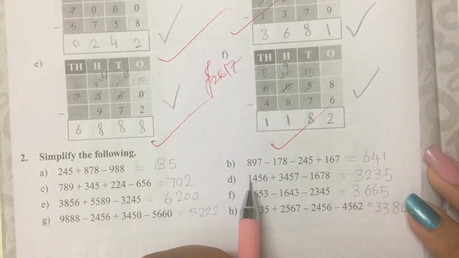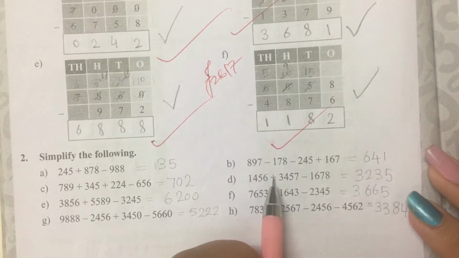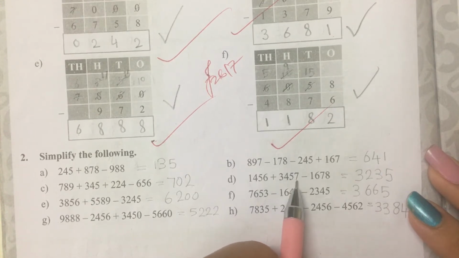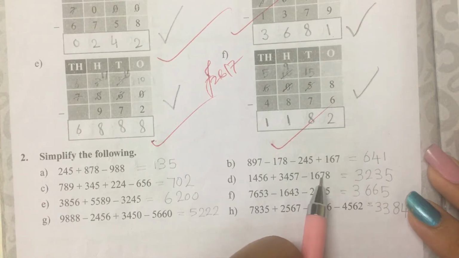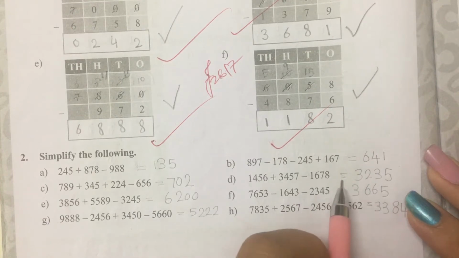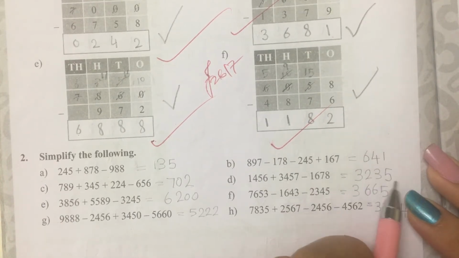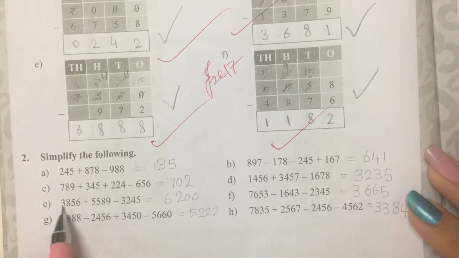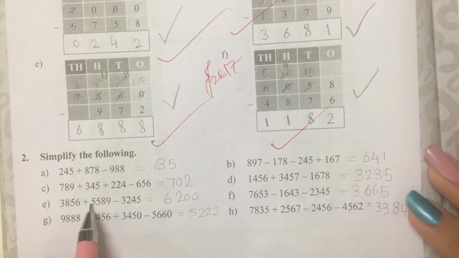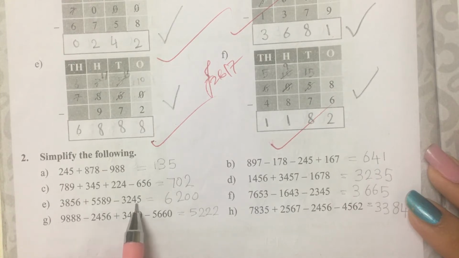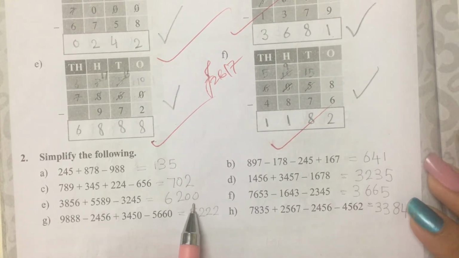D. 1,456 plus 3,457 minus 1,678. The answer is equal to 3,235. E. 3,856 plus 5,589 minus 3,245. The answer equal to 6,200.